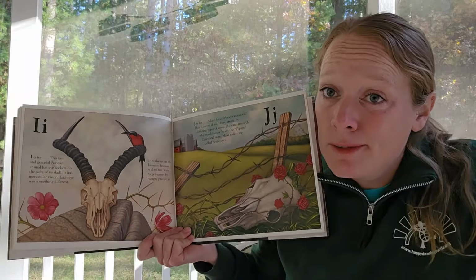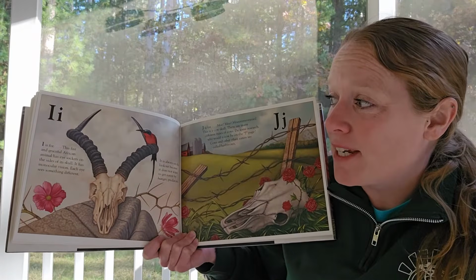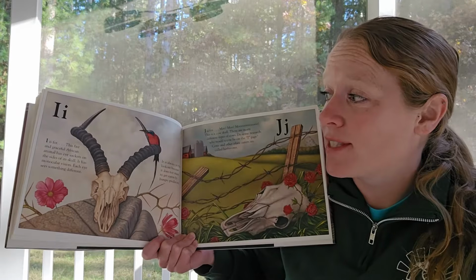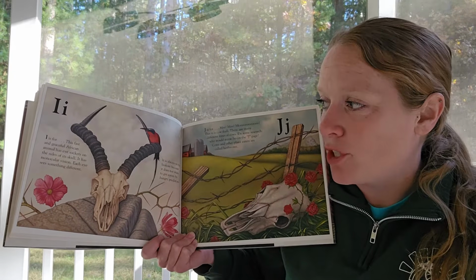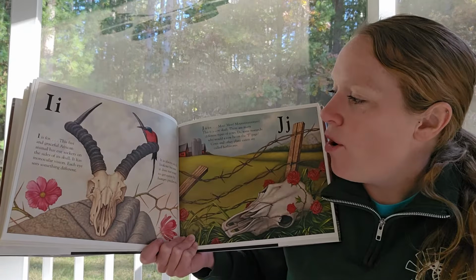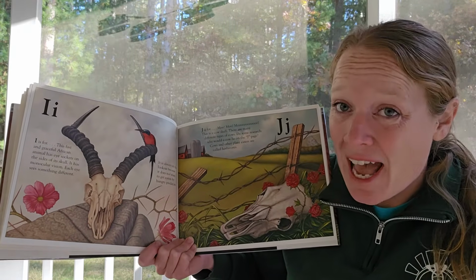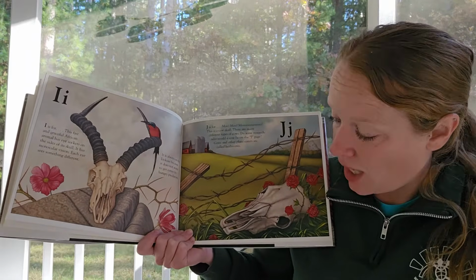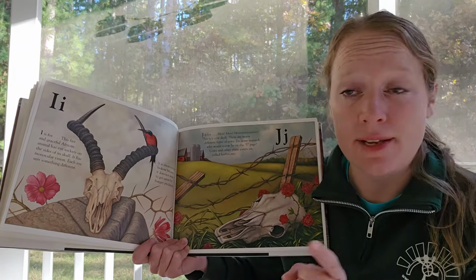I is for, this fast and graceful African animal has eye sockets on the side of its skull. It has monocular vision. Each eye sees something different. It is always on the lookout because it does not want to get eaten by hungry predators. Eyes on the side, likes to hide.